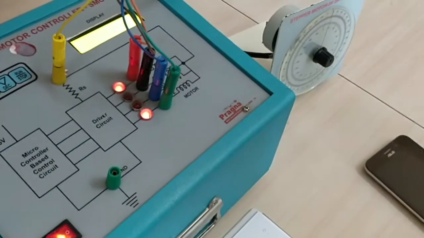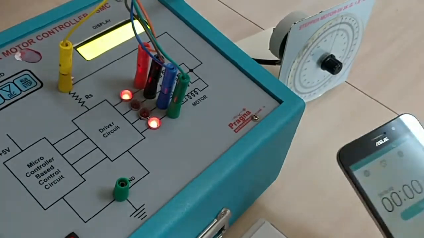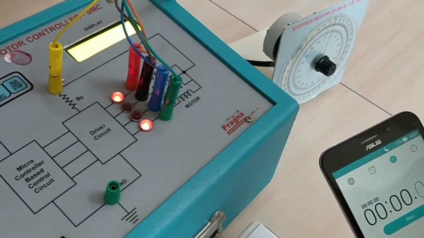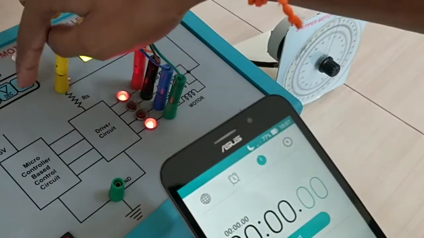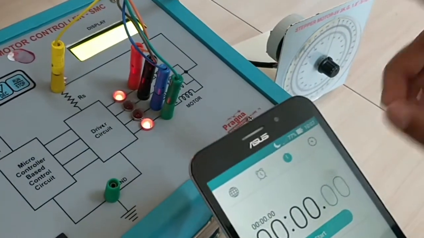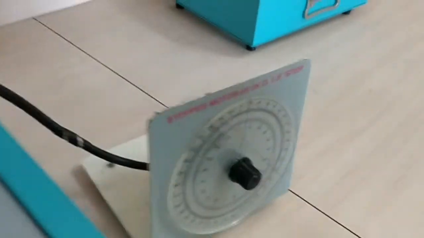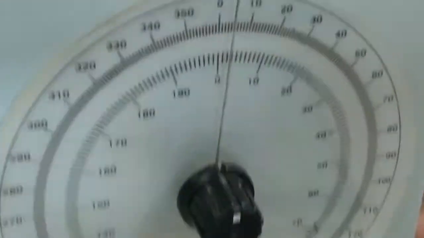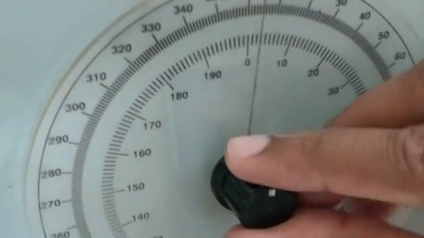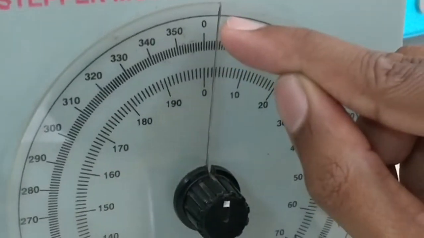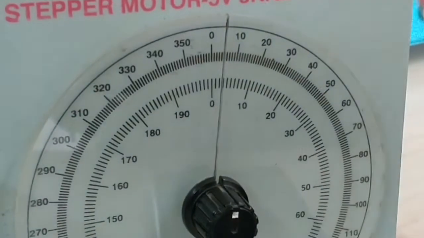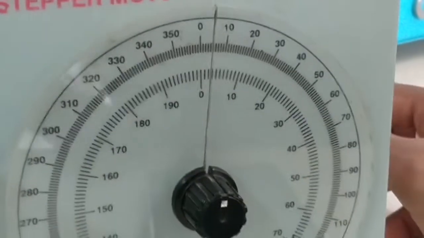Now one more thing which you need is a stop clock. With this you're going to measure the time, and make sure that you press the stop clock and the run button at the same time to get accurate values. Take a value. Okay, now we have set 0 as the reference here. So this is going to be a reference value. We're going to start from here. It's not exactly 0, but for our purposes we'll take it as 0.